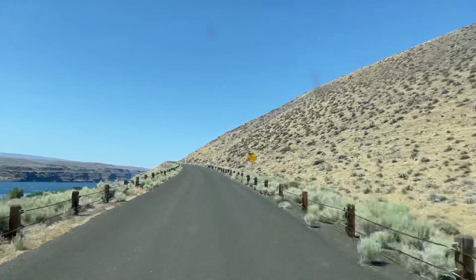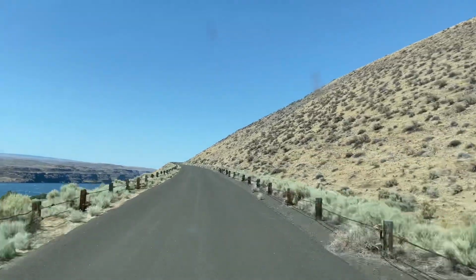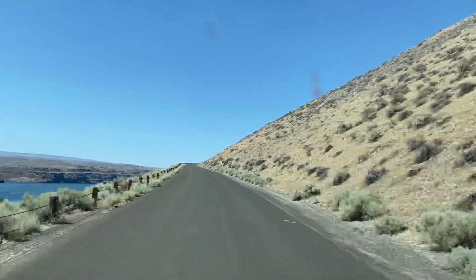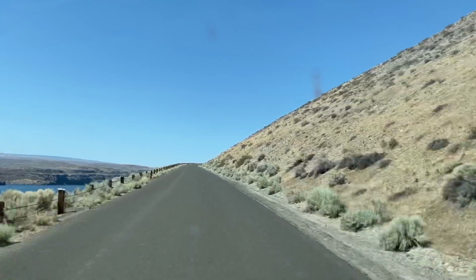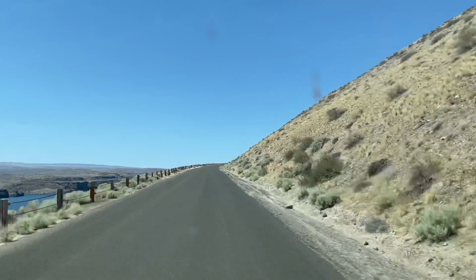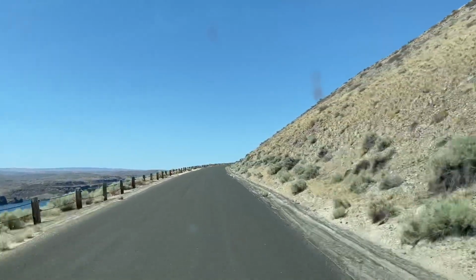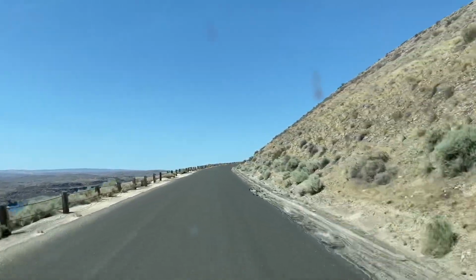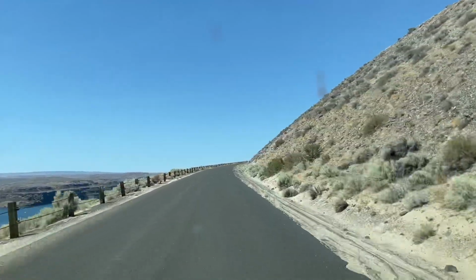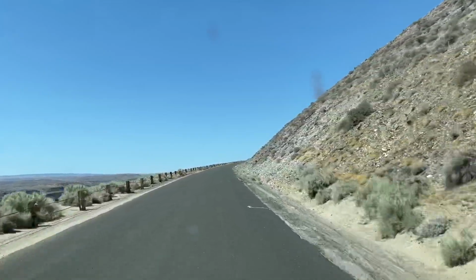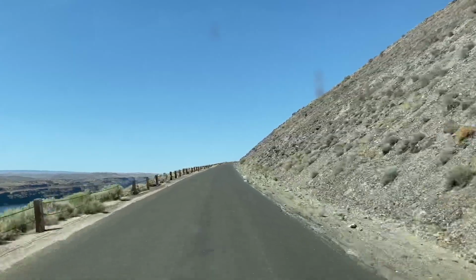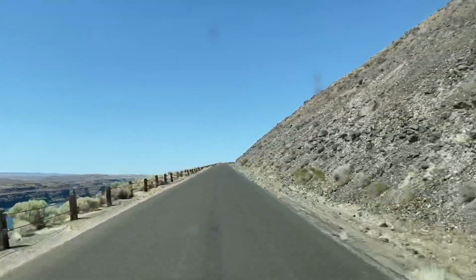The floods came from northeast Washington and Montana, in the general Spokane area, and Missoula. Matter of fact, the glacial lake that repeatedly formed and flooded was called Lake Missoula. Ice Age Lake Missoula. But around this bend up here, I think we'll get our first look at the coulee.